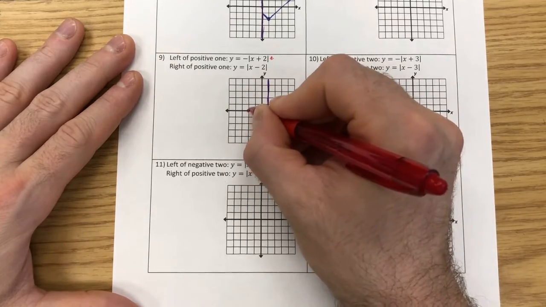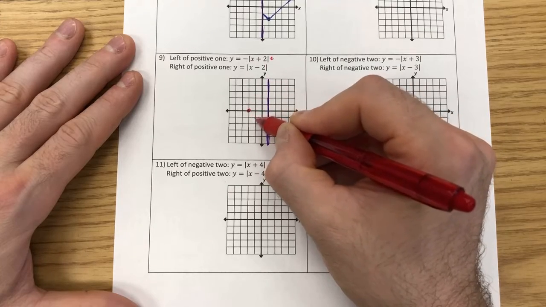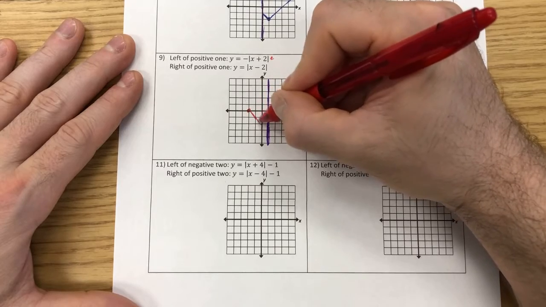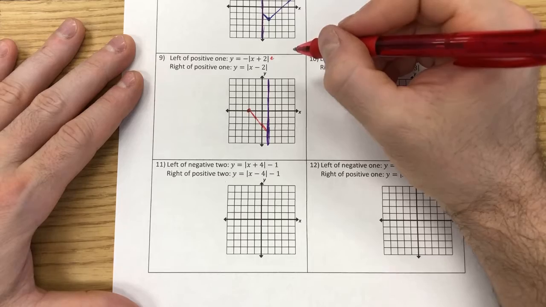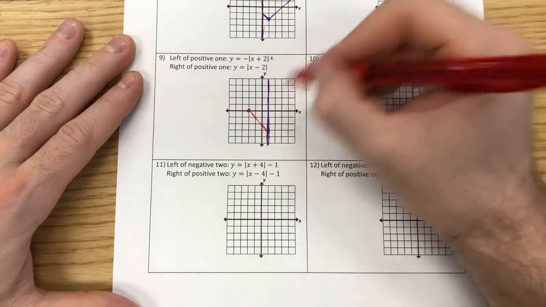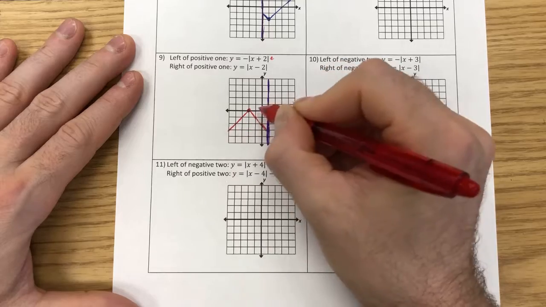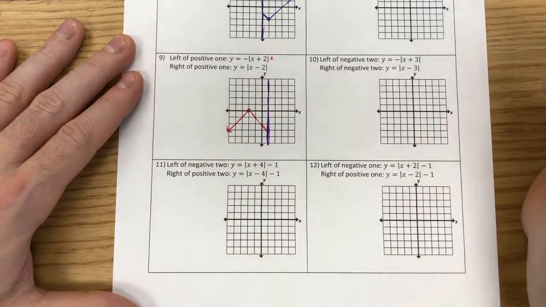And instead of opening upward, I'm going to have a slope of down 1 over 1, down 1 over 1, down 1 over 1, until I hit that boundary. And does it continue beyond the boundary? No, it doesn't. So I stop, I don't put an arrow. But on this side, does it keep going? Yes. So I draw my arrow.